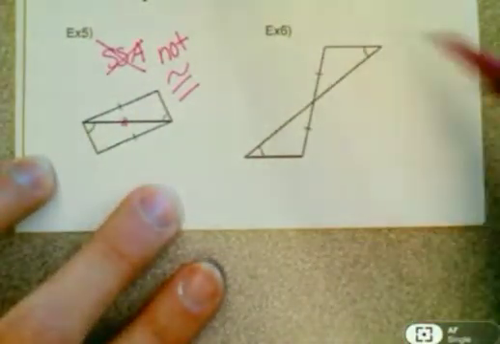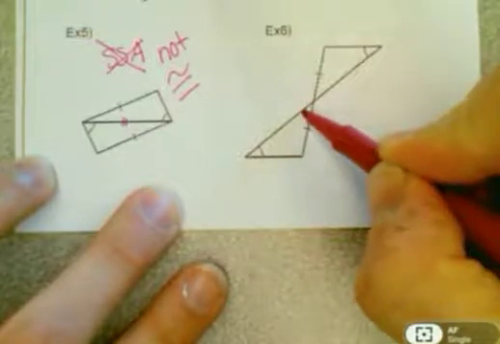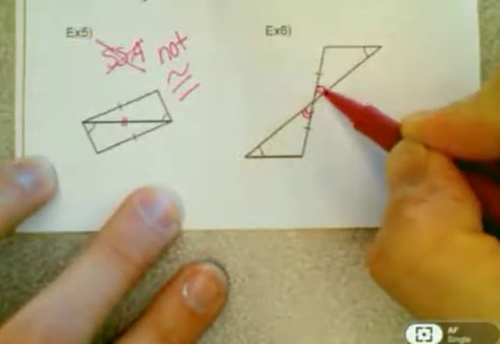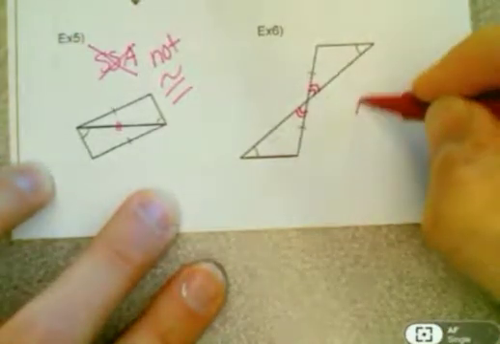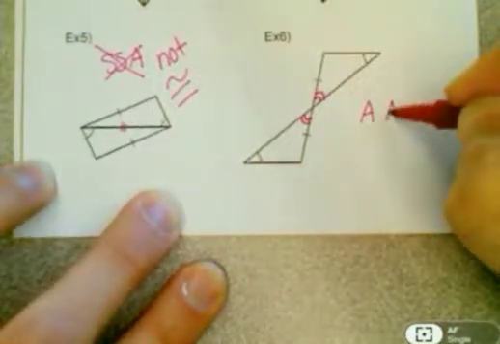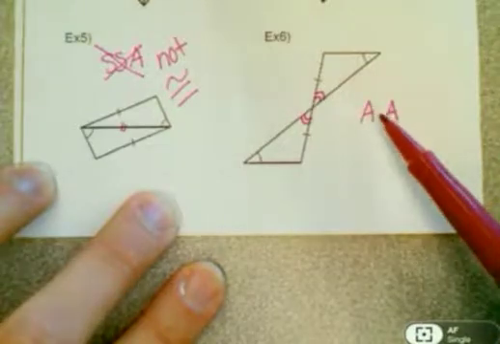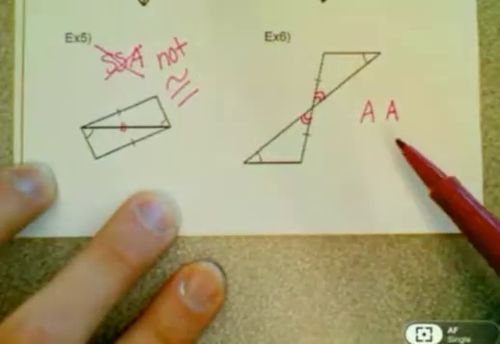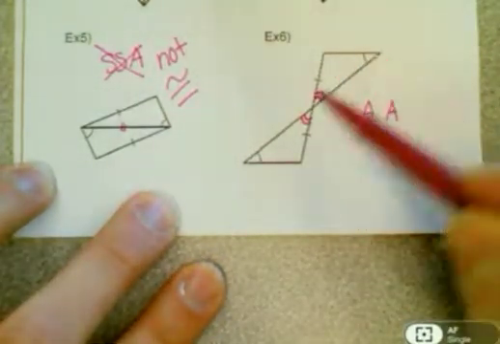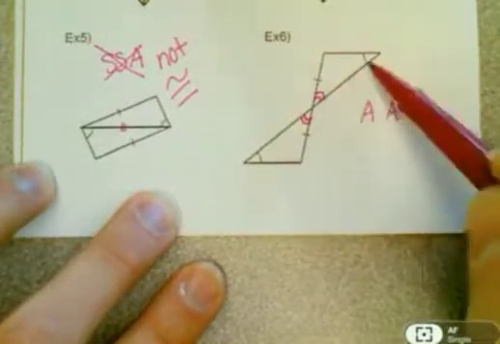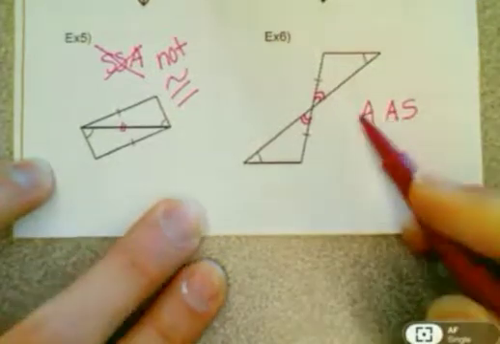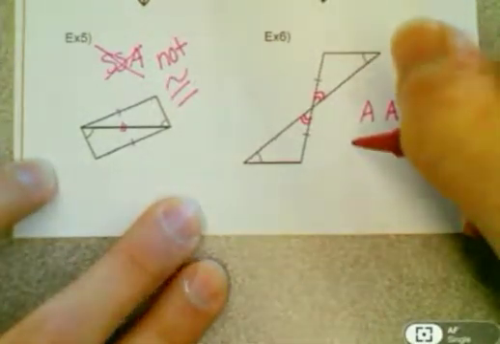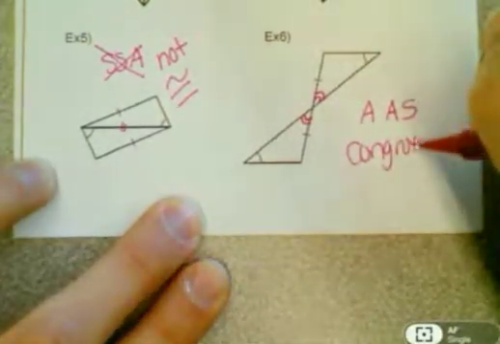Last one, example 6. We have some hidden vertical angles here, so I hope you marked those congruent. And so I've got two angles and a side. The question is, the side that I have, is it between them? If so, I would squeeze that in here, or is it off to the side? And in this case, it's not between them. This is the side between the angles. That is the non-included side. So it would be angle, angle, side, and so they are congruent.